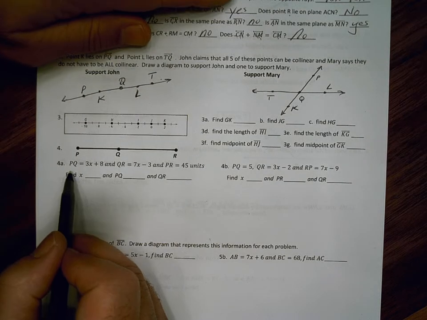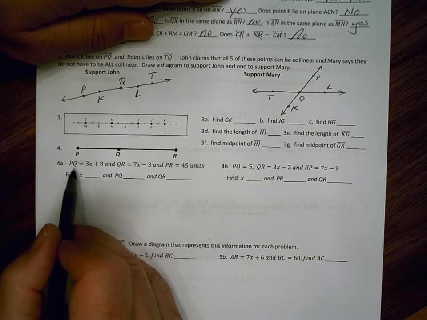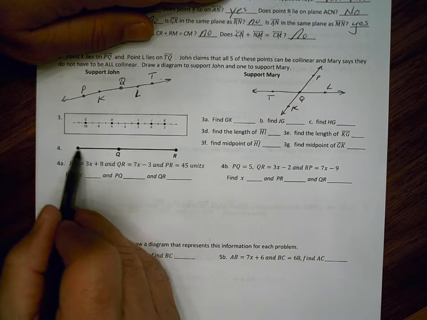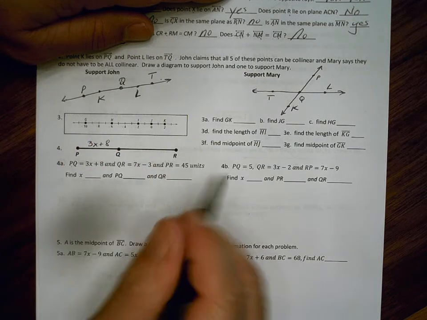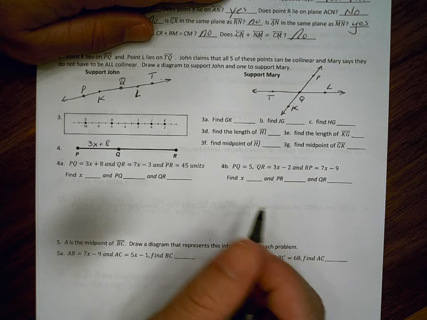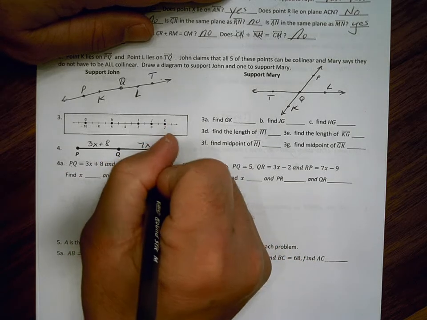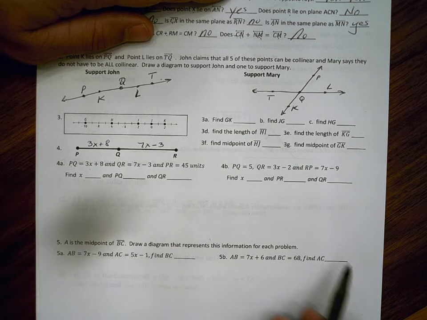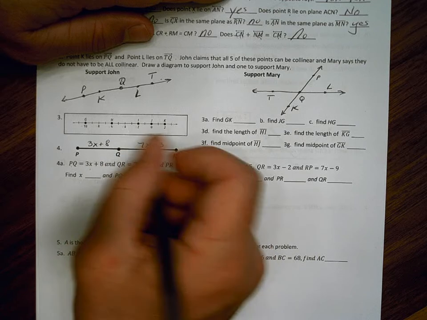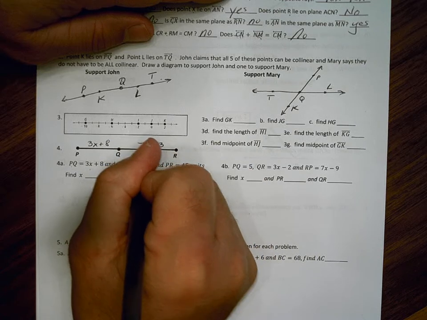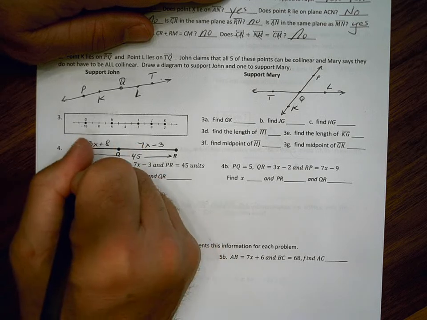So this one says PQ is 3x plus 8. Well, here's PQ, 3x plus 8, and QR is 7x minus 3, and here's QR, so I'll put 7x minus 3, excuse me. Make sure I got them right. And PR, which is the whole length, is 45. So what we can do is put 45 here. We can just draw arrows to show that we're going the whole length.